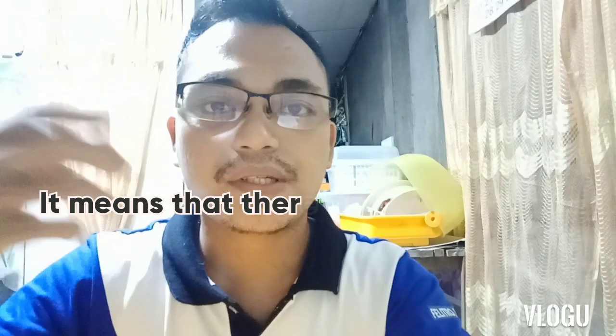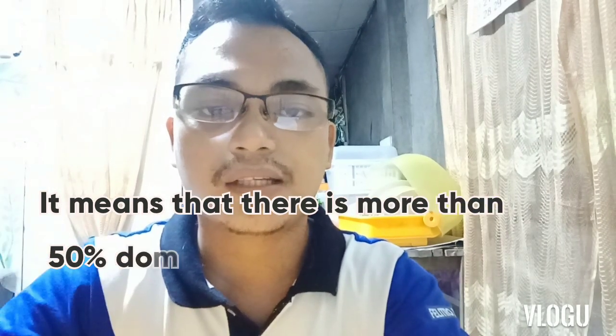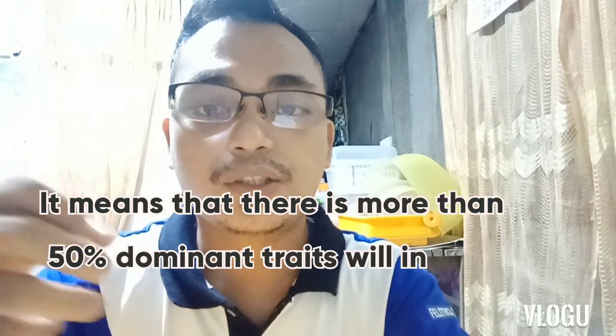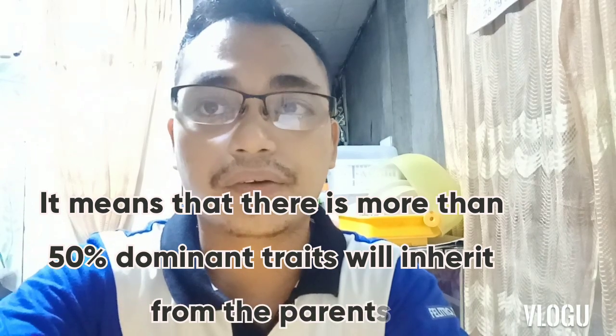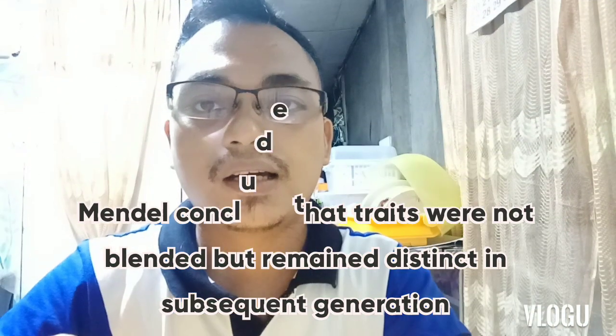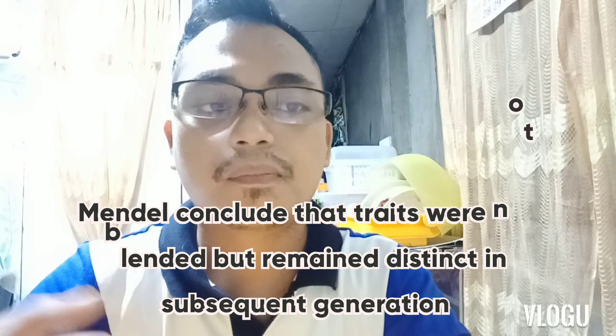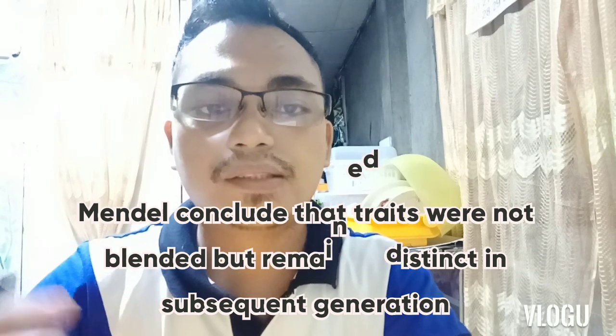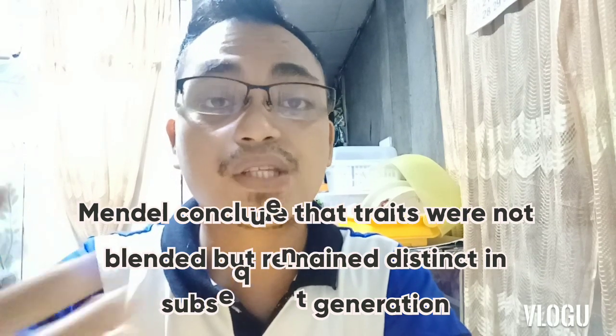More than 50% of offspring inherit the dominant traits of the parents. He concluded that traits were not blended but remain distinct in subsequent generations. For me, with the idea that Mendel proposed, we are able to identify and know what could be the characteristics and the appearance of our offspring.